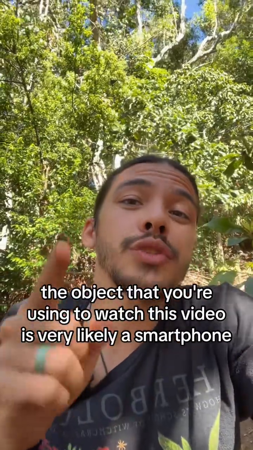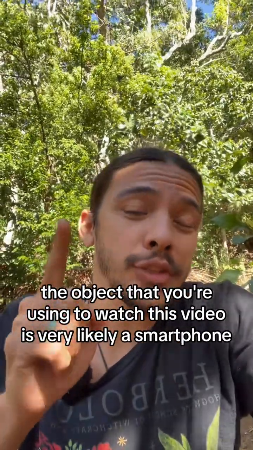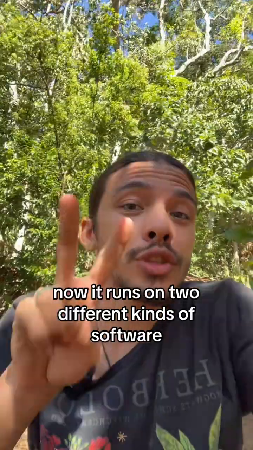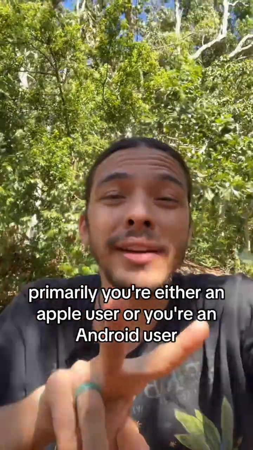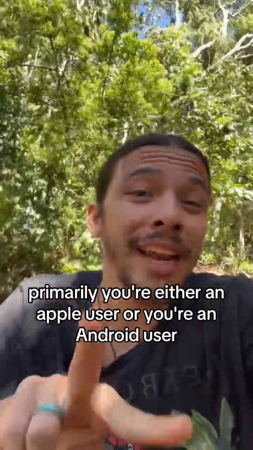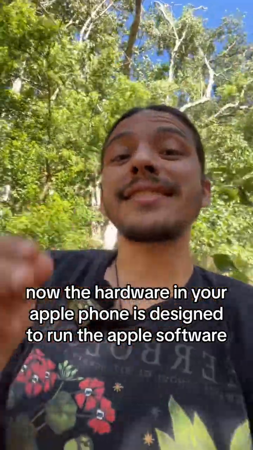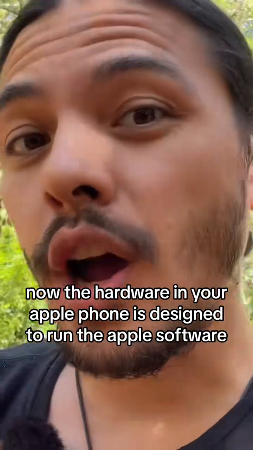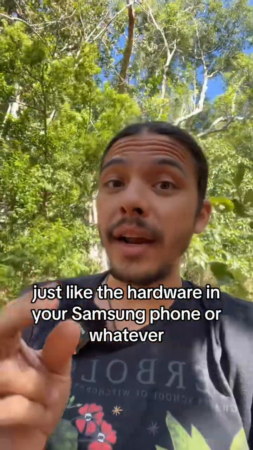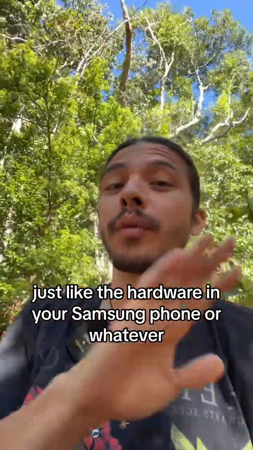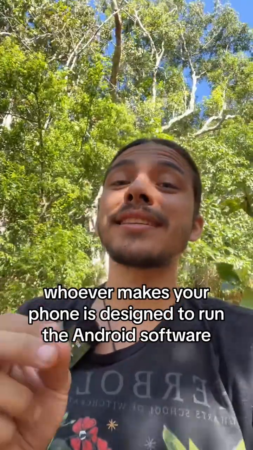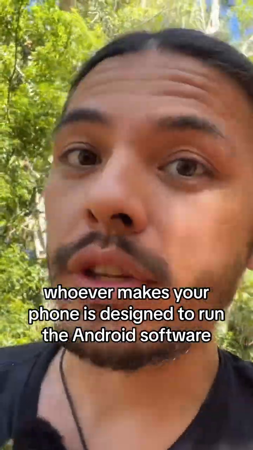The object that you're using to watch this video is very likely a smartphone. Now it runs on two different kinds of software. Primarily, you're either an Apple user or you're an Android user. Now the hardware in your Apple phone is designed to run the Apple software. Just like the hardware in your Samsung phone or whoever makes your phone is designed to run the Android software.